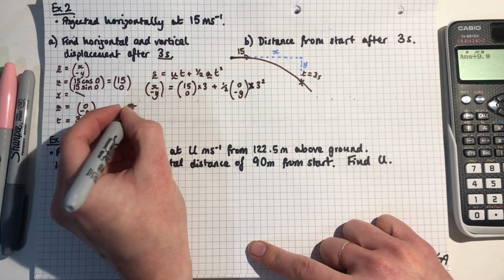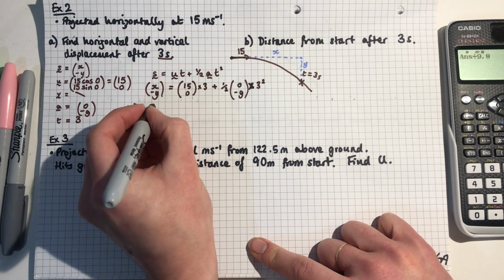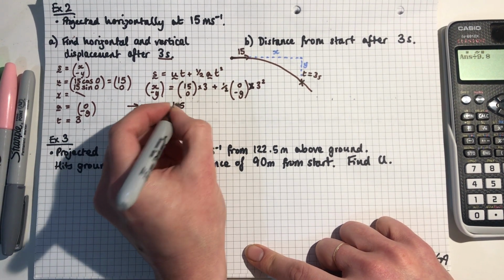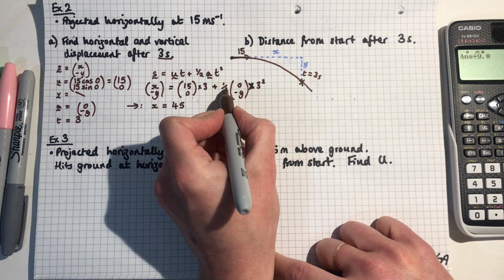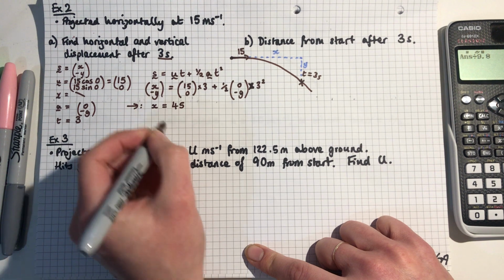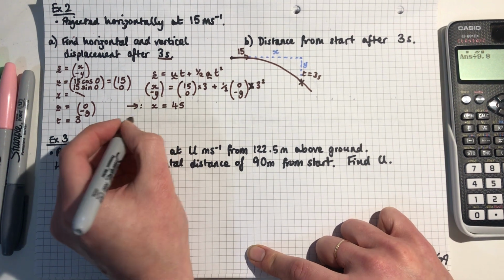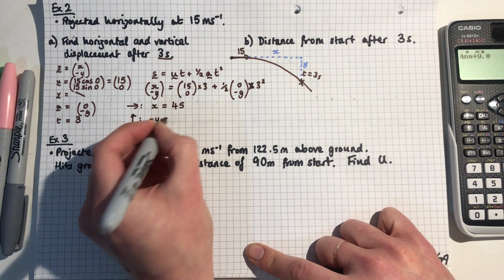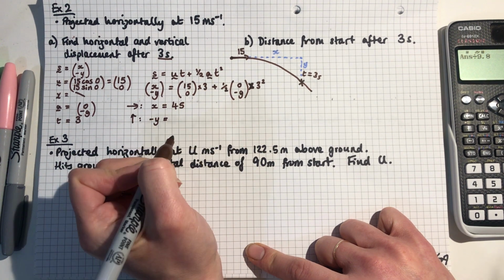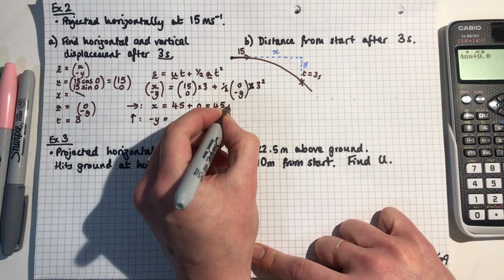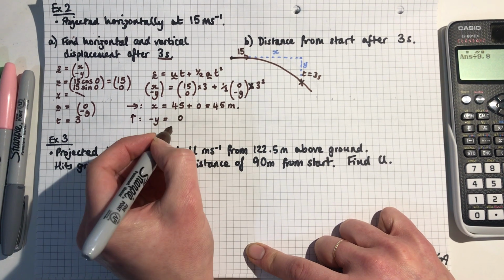Now let's do our horizontal equation. x is 15 times 3 is 45, plus 0 times half times 3 squared is just 0. So we found the horizontal component. And the vertical one, minus y, is 0 times 3, so 0. Let's write it out in full. So we'll put the 0 here as well.